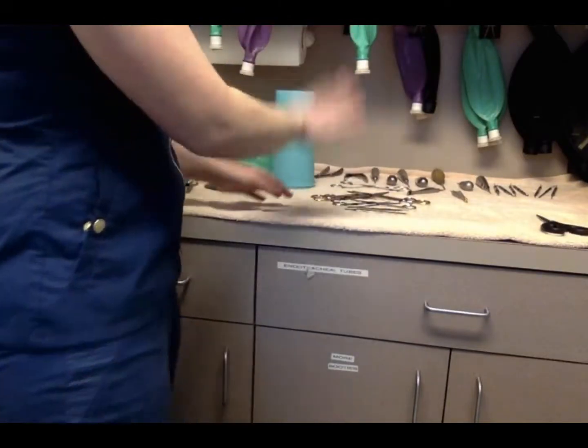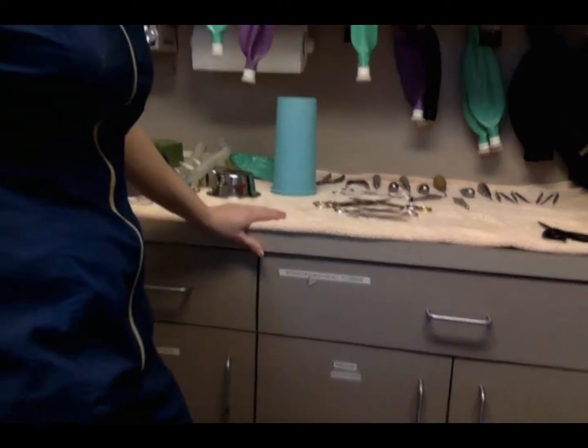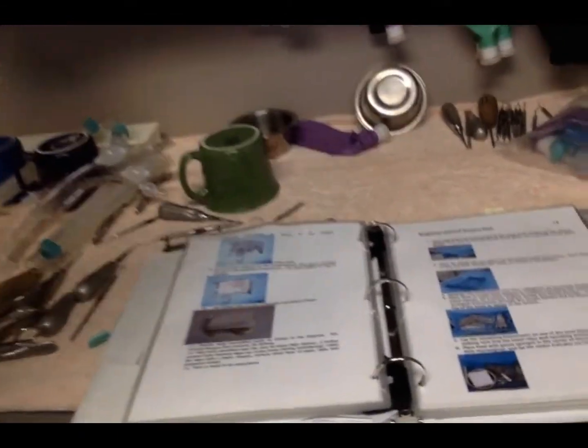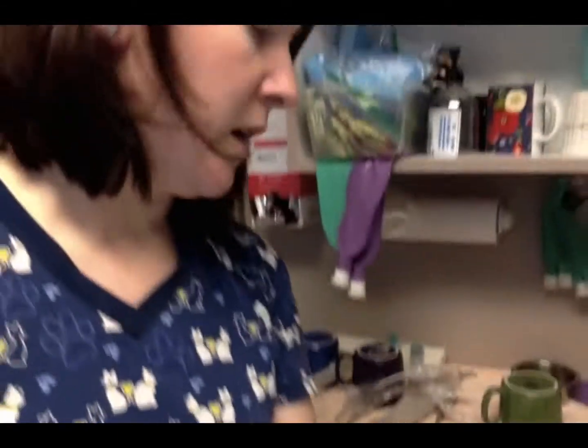So now these need to be set out to air dry overnight, and tomorrow we will come back, wrap them, and then put them in the autoclave for the final sterilization process. In order to wrap a surgical pack, first of all, we have to make sure that we have all of the proper components. So this is our scrub book. Each practice should have its own protocol for different packs that they want wrapped. So this is our general surgery pack.